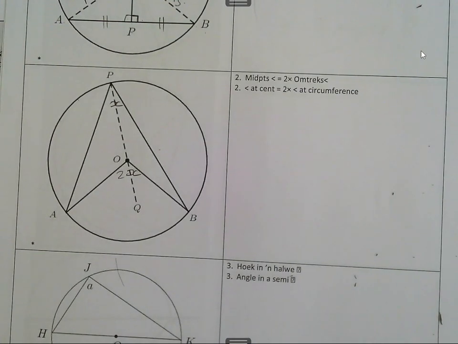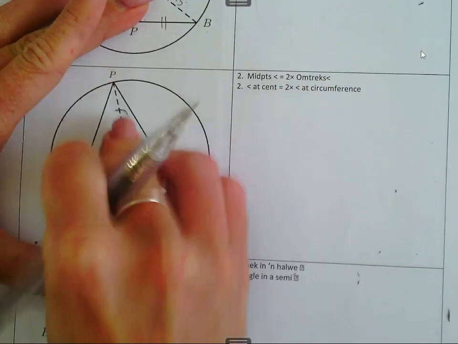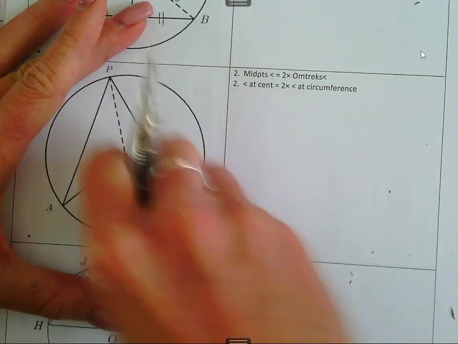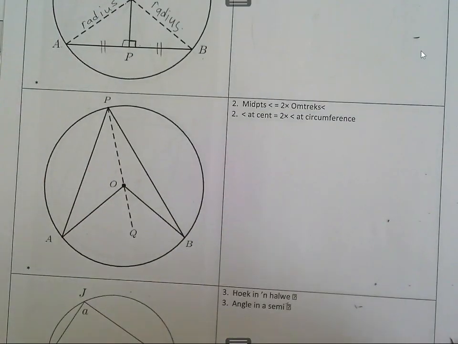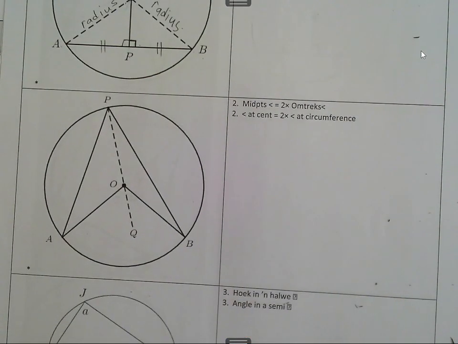The angle at the center is equal to 2 times the angle at the circumference when it's subtended by the same 2 points. Subtended, same mom and dad, created by the same one. Okay, so the proof for this one, it's not a difficult proof, it's just a little bit complicated. You wouldn't have the dotted line. Remember, all the dotted lines are constructions that you would have to put in.